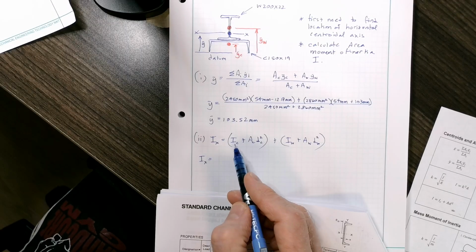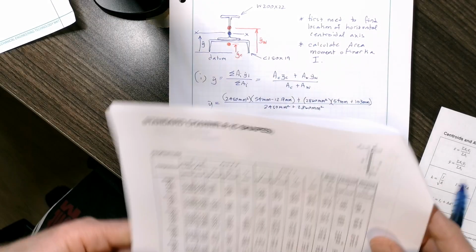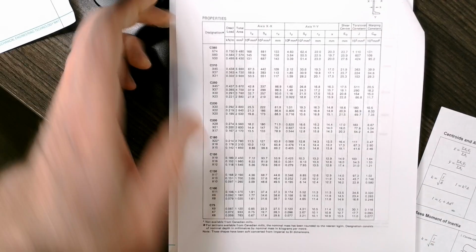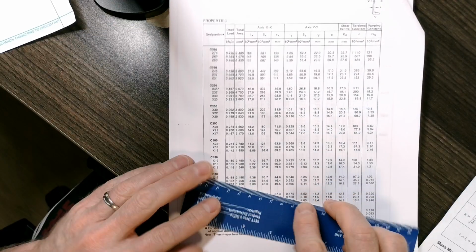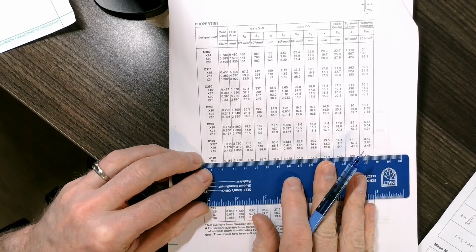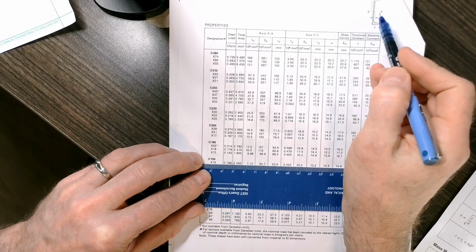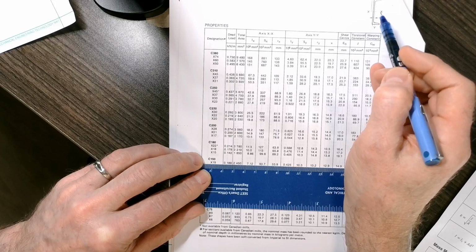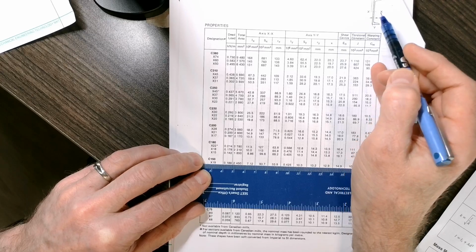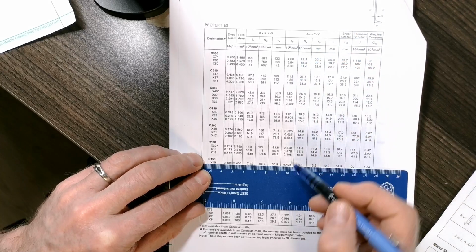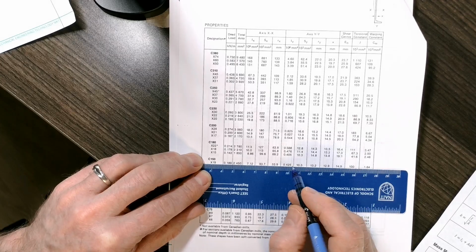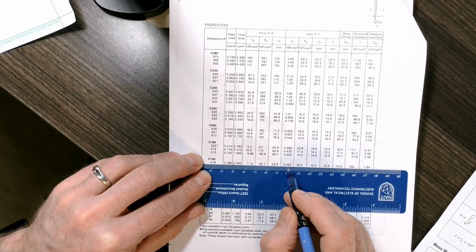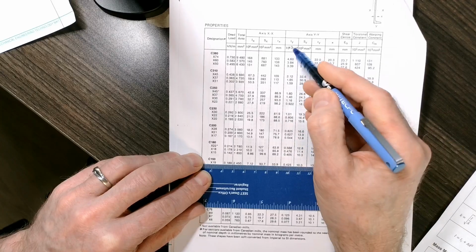So I need the moment of inertia of the C channel in this orientation. So it's on the table. Throw a straight edge on there at 150 by 19, but it's not IX. That would be if it was vertically oriented. Because it's horizontally oriented, we need IY, which is 0.425. Now watch out. All these numbers are times 10 to the 6.